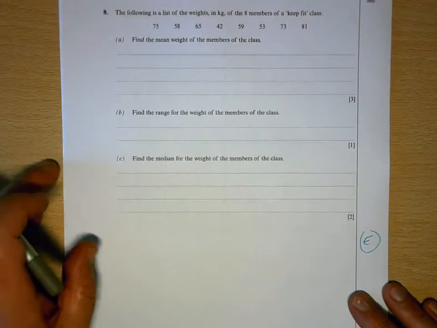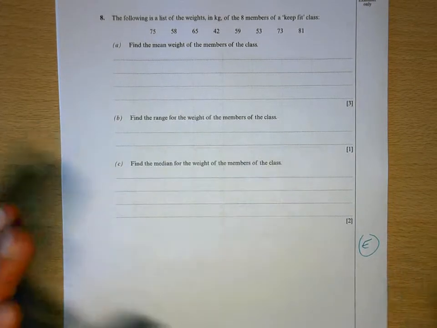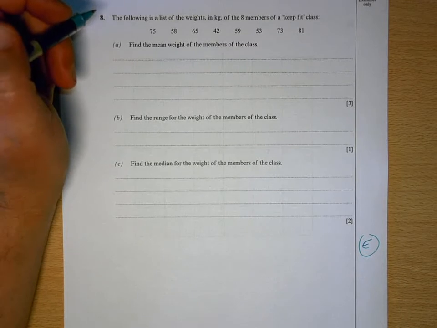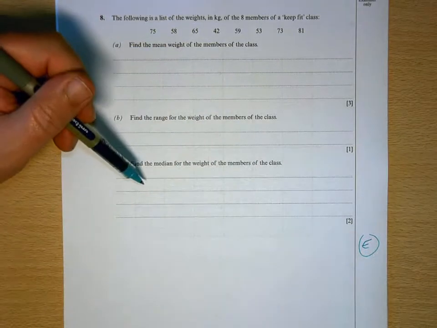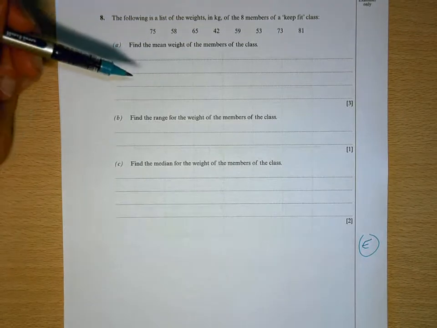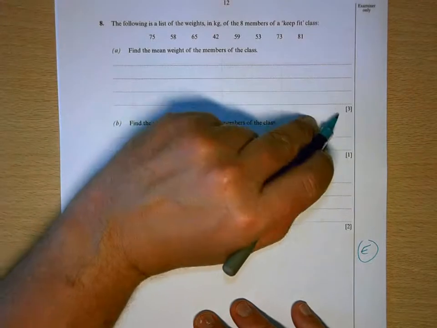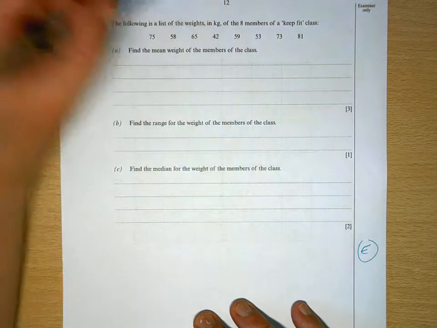Okay, we're going to get into the E grades now with averages. You must remember which is which. It breaks my heart when I see people working out the right answer for C in part A and getting no marks. So the mean is the one that's worth the most marks, because you've got to do the most work, and what you have to do is add them all up.